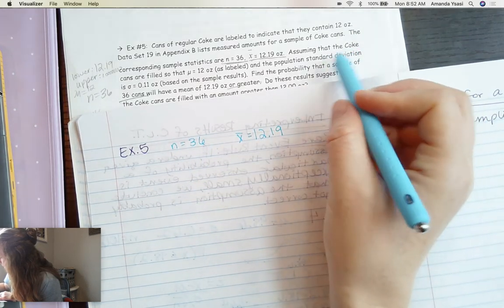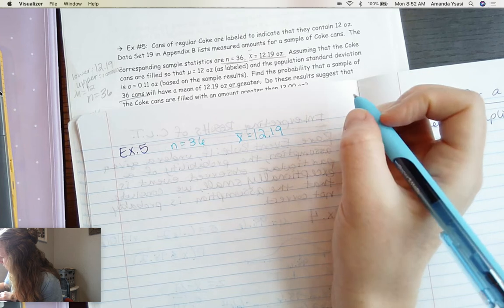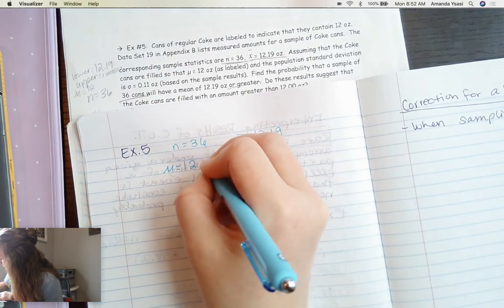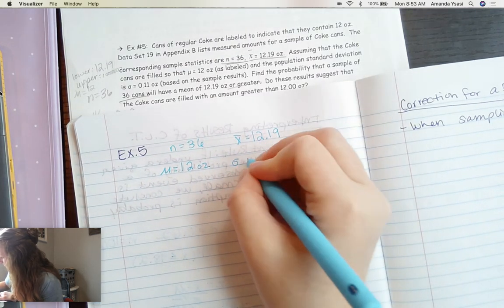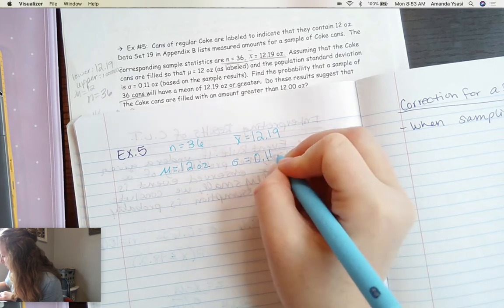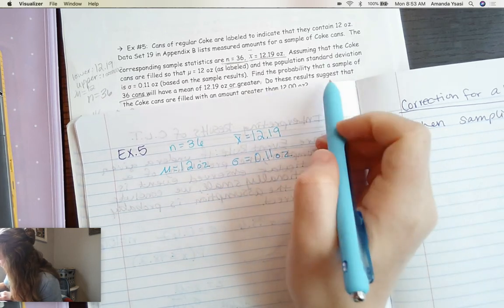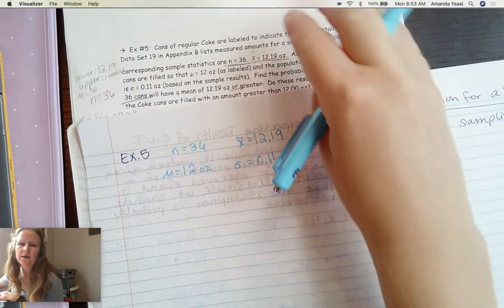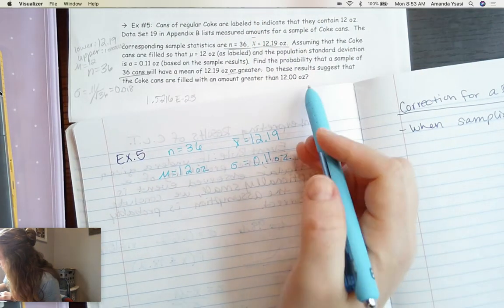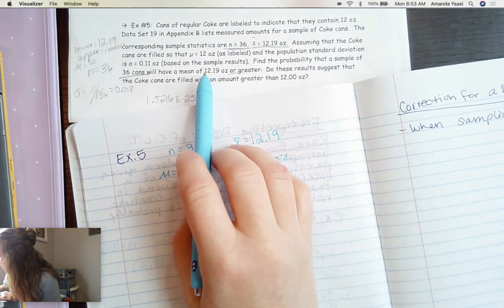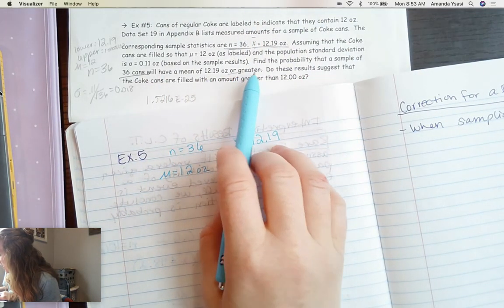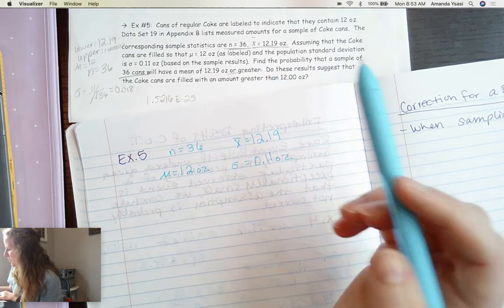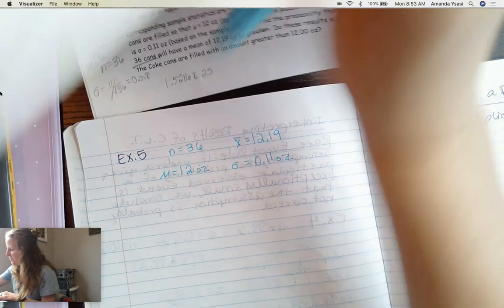Assuming that Coke cans are filled so that the mean is 12 ounces as labeled, with a standard deviation of 0.11 ounces, find the probability that a sample of 36, so that's our n, will have a mean of 12.19 ounces or greater. Do these results suggest the Coke cans are filled with an amount greater than 12 ounces?